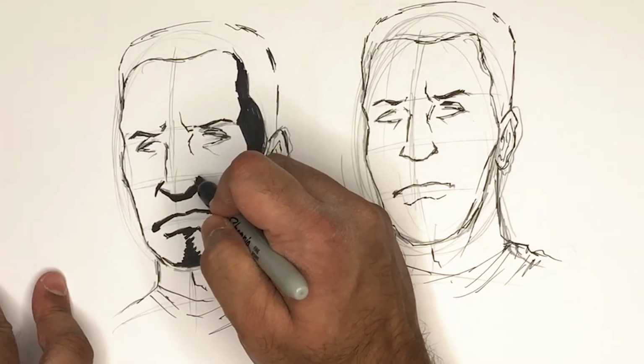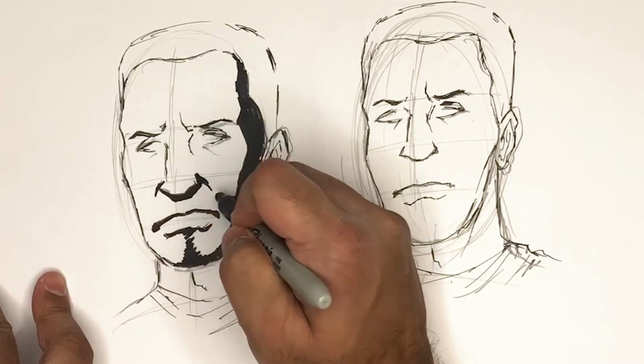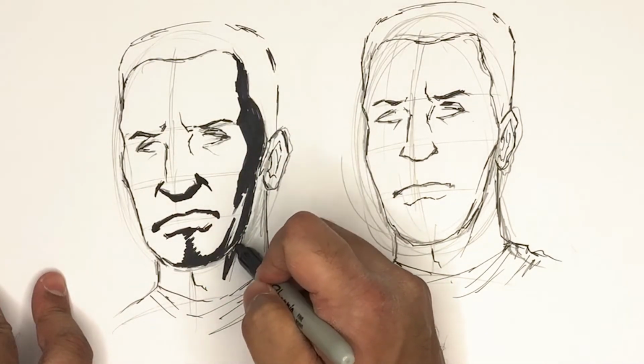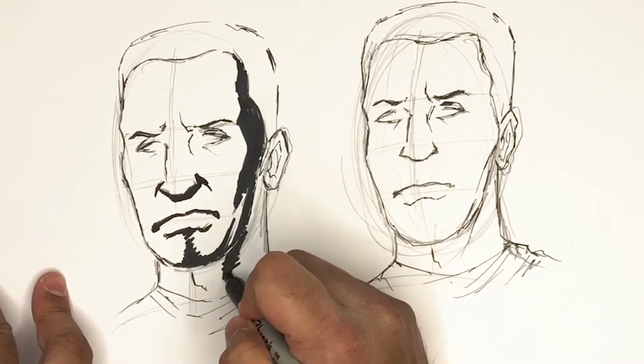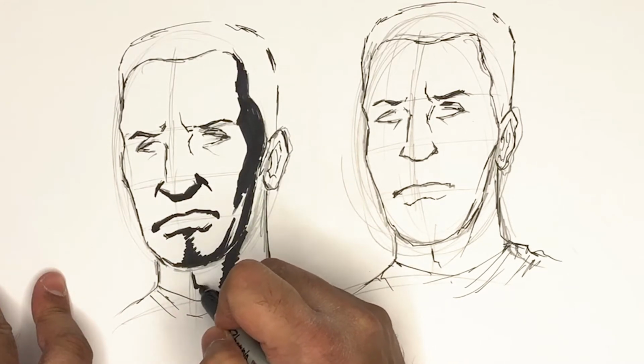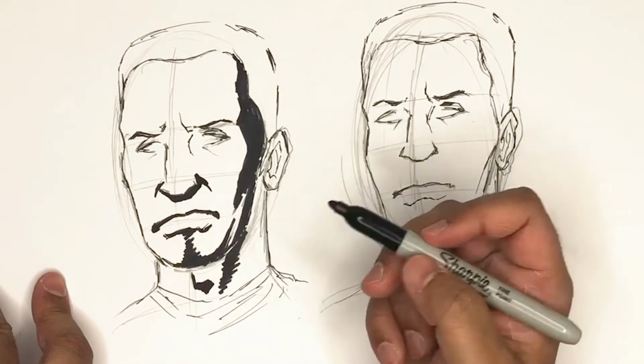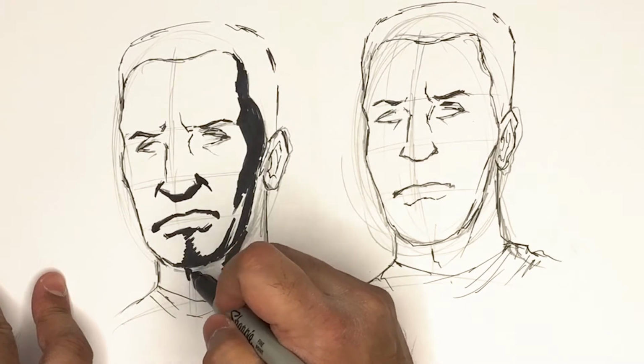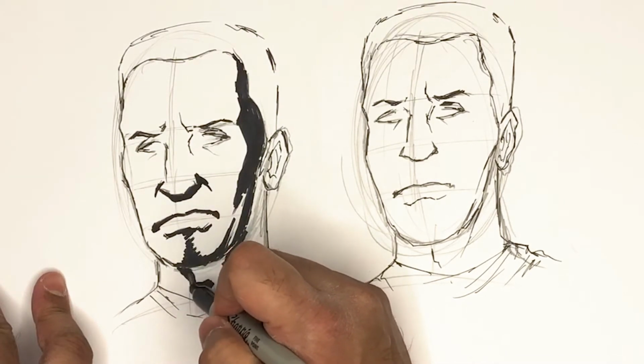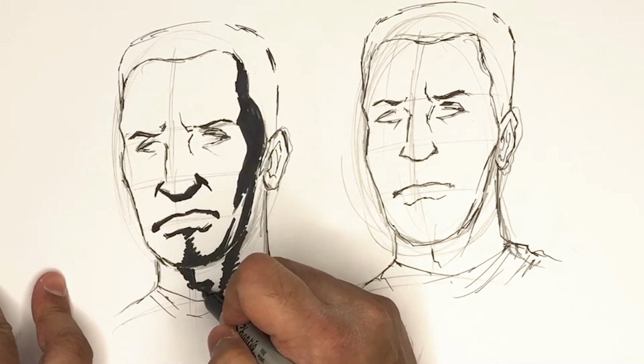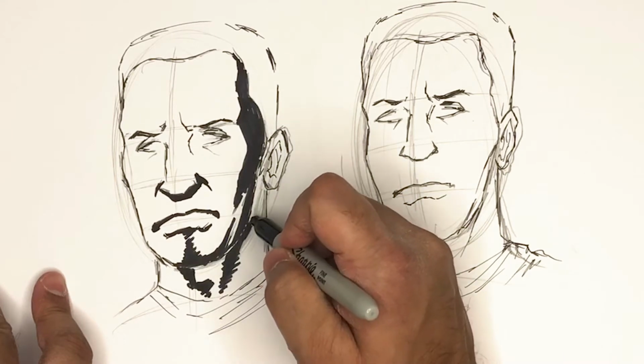The strokes are actually dense, I think, in both illustrations, because we are, after all, utilizing a Sharpie to achieve this. And we're using a fairly thick point. This is, as I mentioned, the conventional Sharpie.